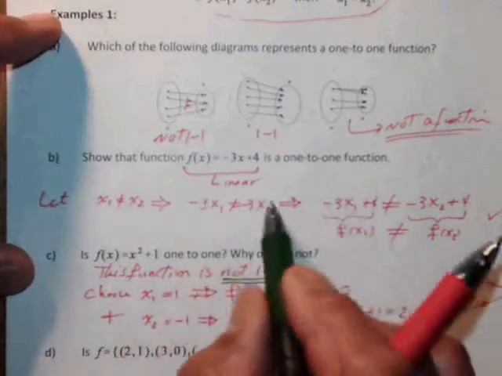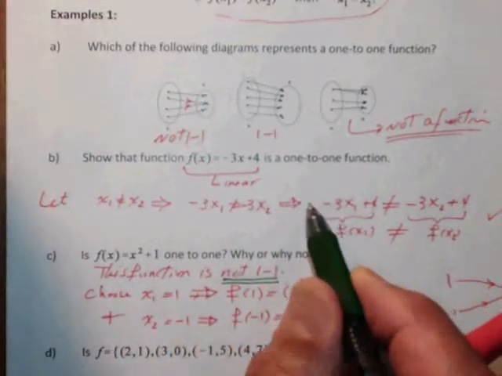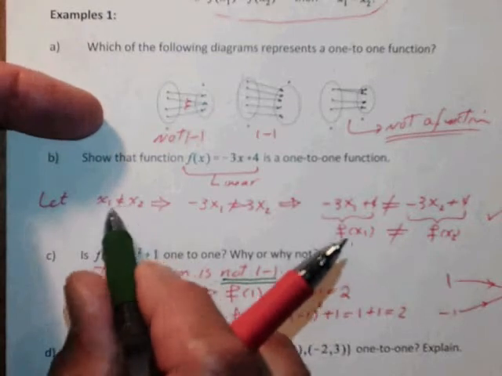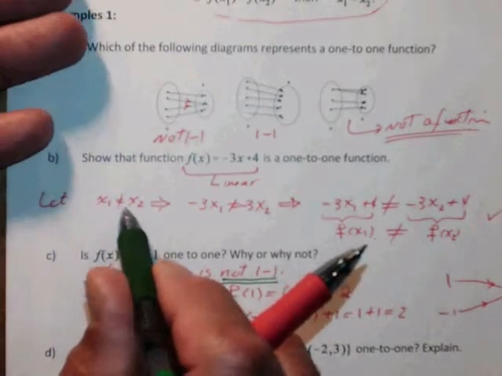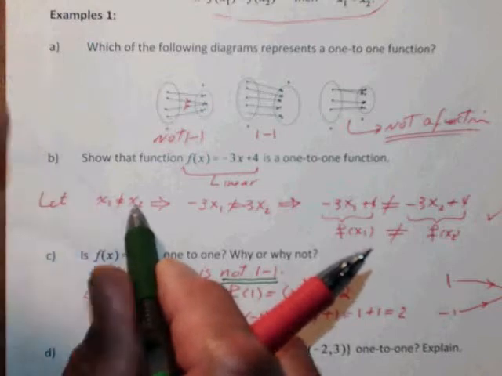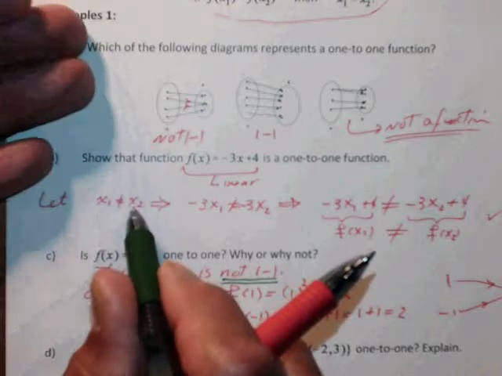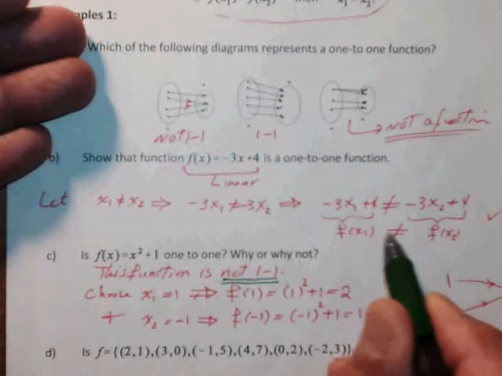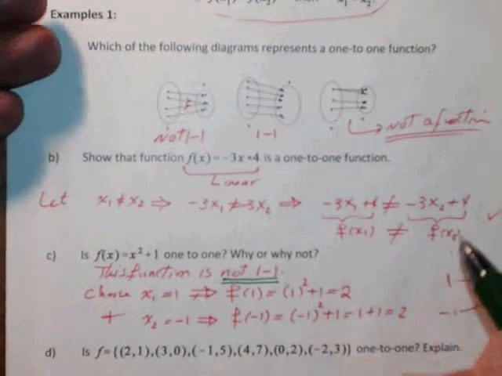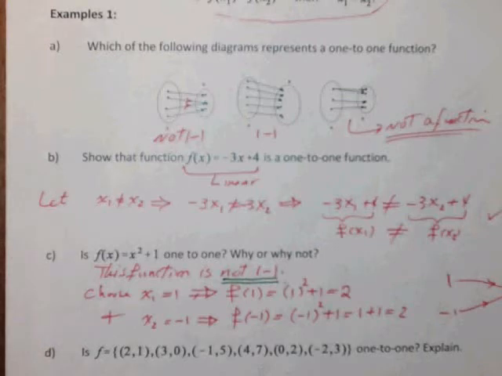But here, it was different. I proved it for a general situation. I started with not equal x values, whatever they are, because x1 and x2 are just symbols. They represent two different numbers, and then I showed that their y values are different as well. As I said, there is a graphical technique which very easily shows whether a function is one-to-one or not. We get to that in just a minute.